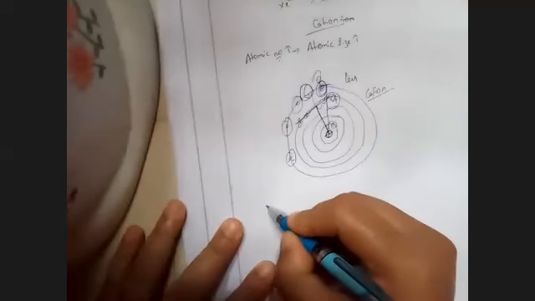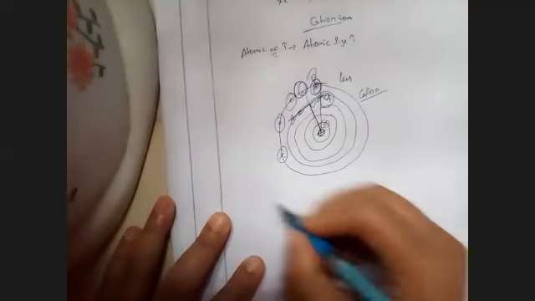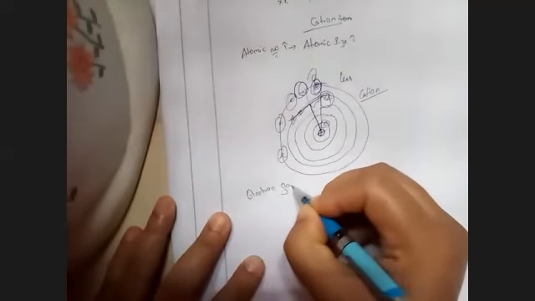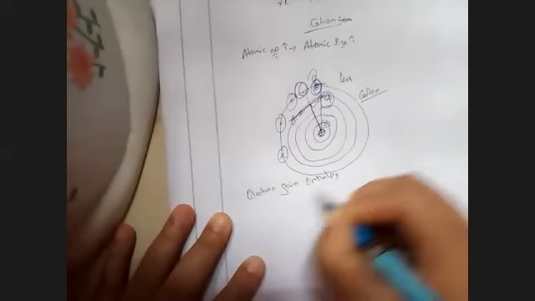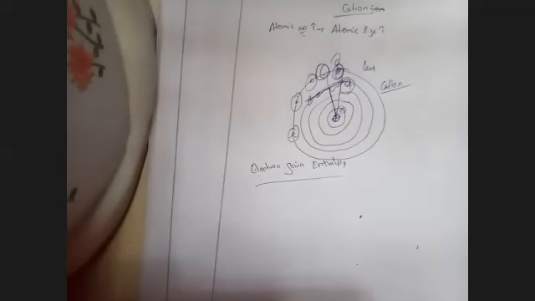So now let us see electron gain enthalpy. We have already read how, if an electron is lost, what happens with their enthalpy.